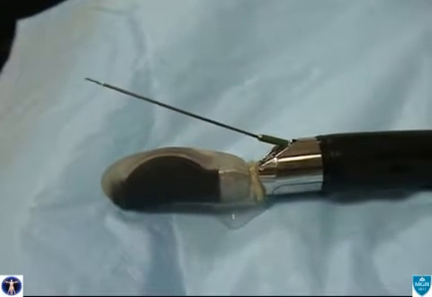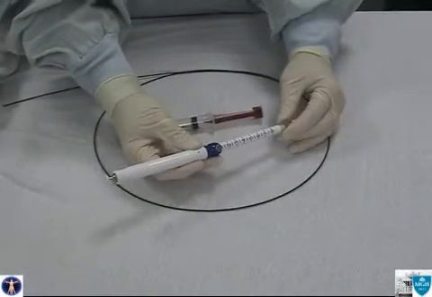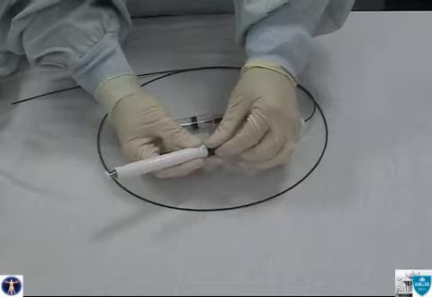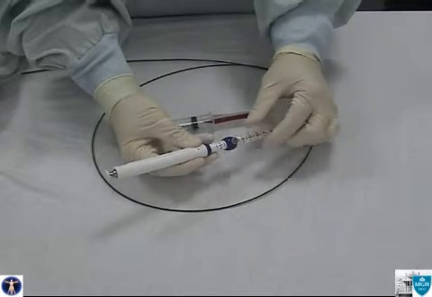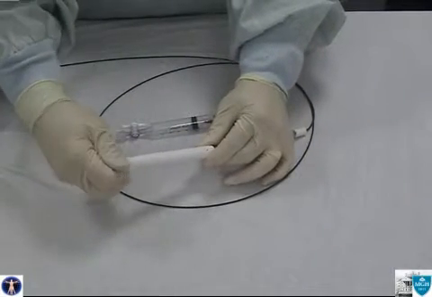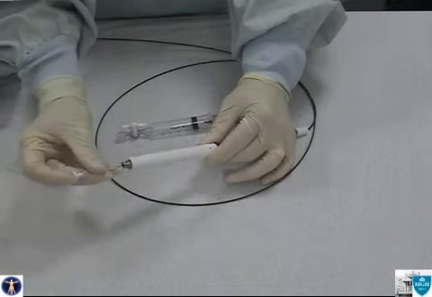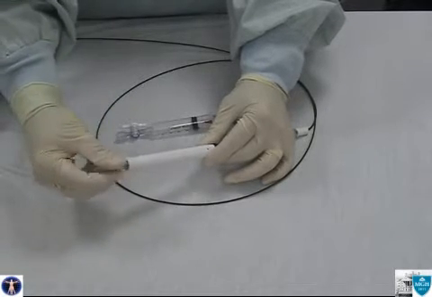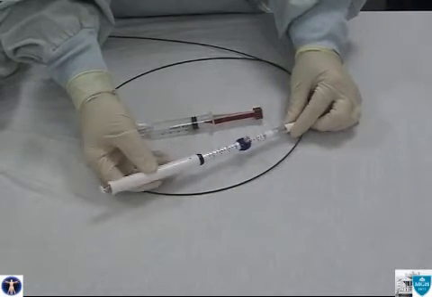A 22-gauge needle is exiting from the sheath, and an elevator controls the excursion of the needle. Prior to FNA, the FNA device will be assembled. This is a one-stage 22-gauge needle by Wilson Cook. A stylet is placed within the needle and can be easily moved back and forth. Nitinol provides flexibility of the sheath.